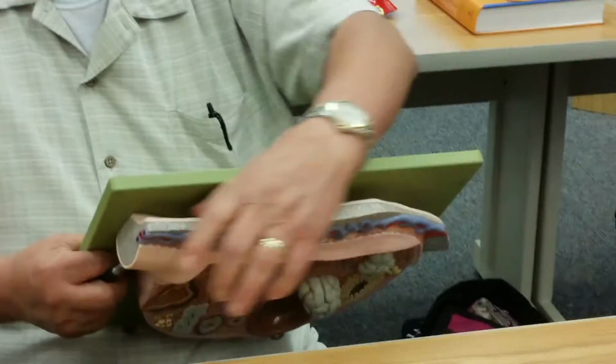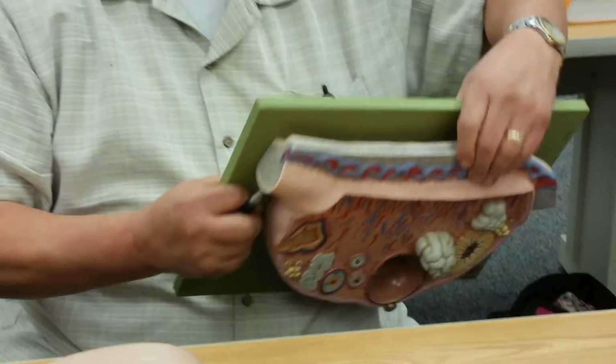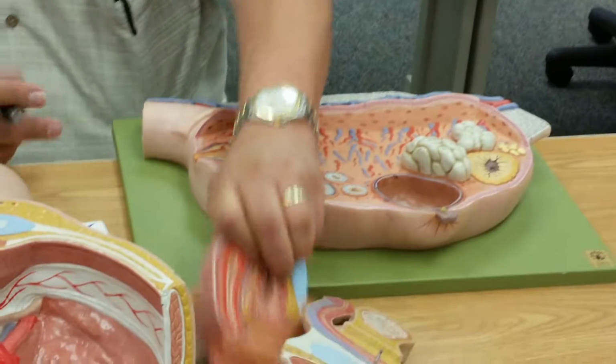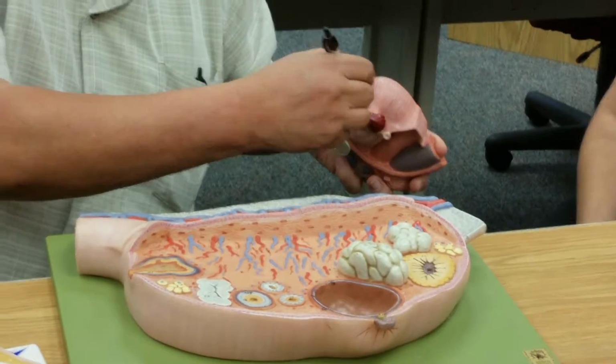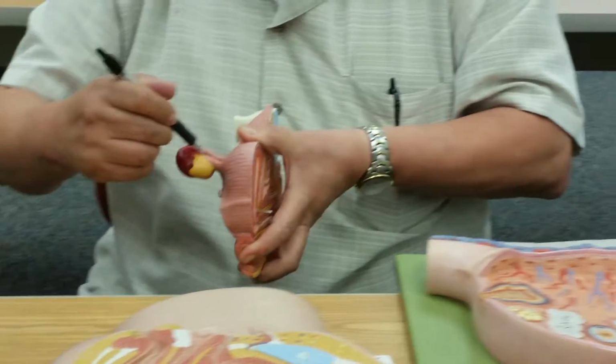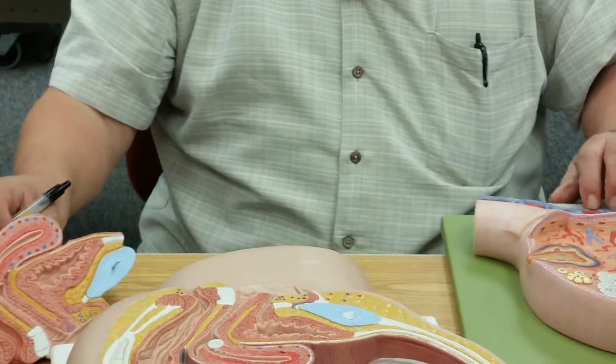We talked about the broad ligament. This is the broad ligament back here. Okay. This is the mesovarium. The mesovarium lies right there between the ovarian ligament and the fallopian tube. It lies right in here. Okay, so this is it right here.